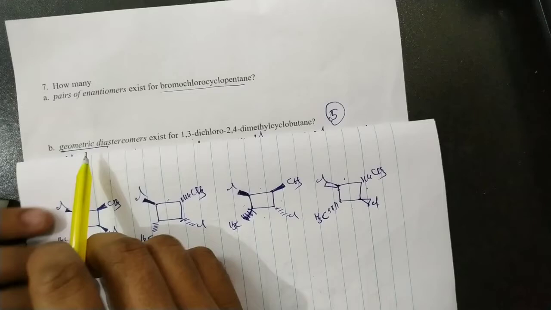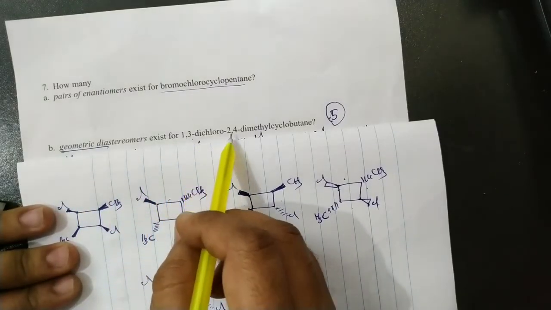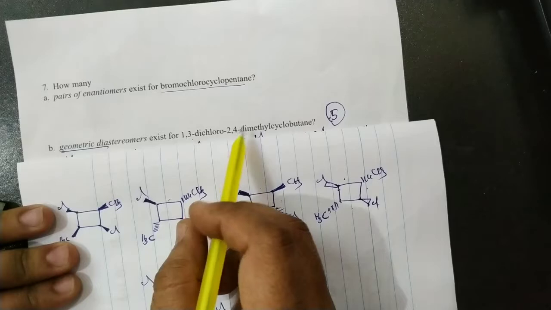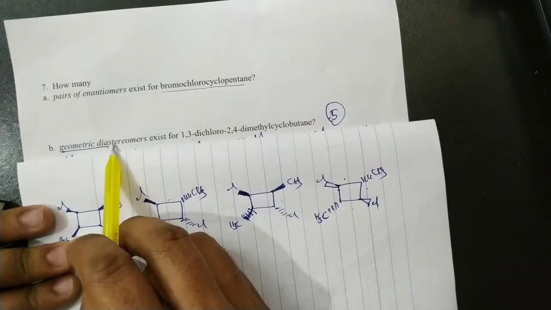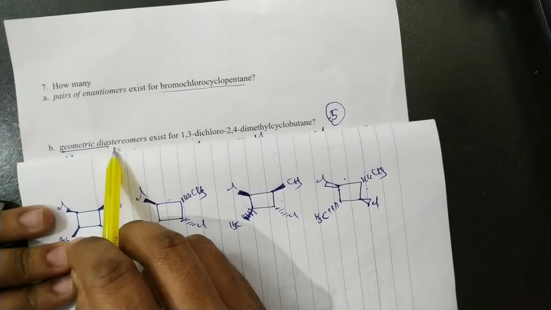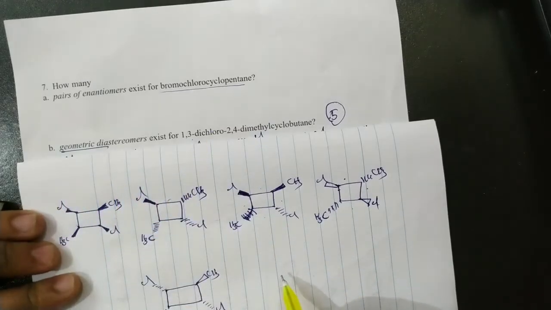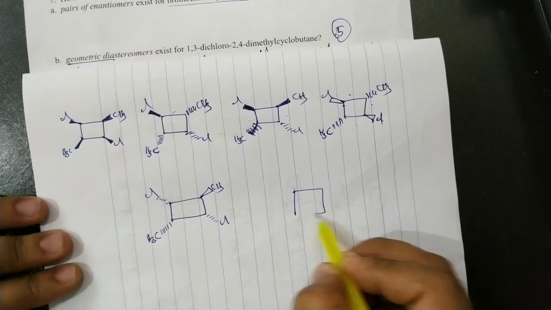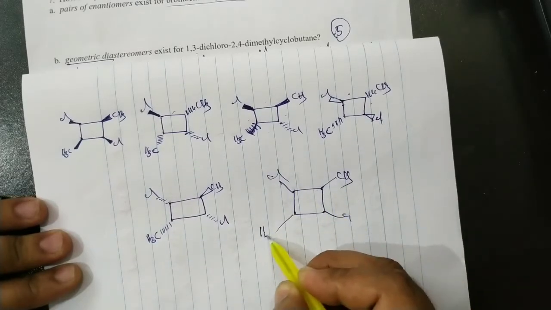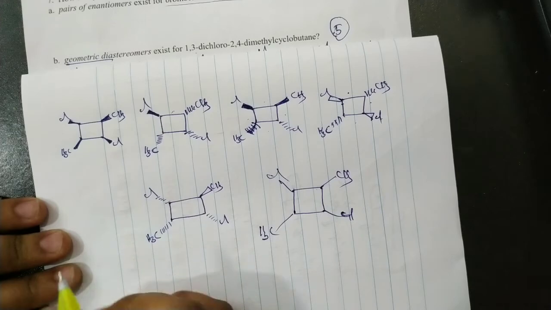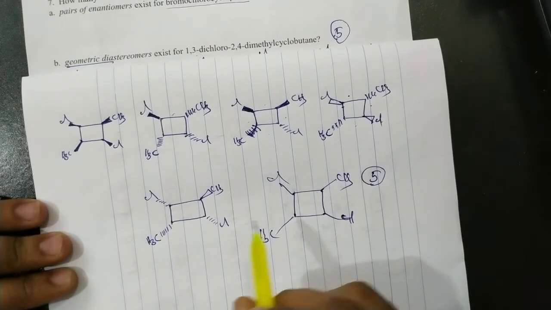And next, how many geometric diastereomers exist for 1,3-dichloro-2,4-dimethylcyclobutane actually. It means just we have to calculate the geometrical isomers. Okay, for this compound. Actually this is the compound. Okay, so here in this case dichlorodimethylcyclobutane. How many geometrical isomers for this compound? So for this compound here 5 geometrical isomers exist.